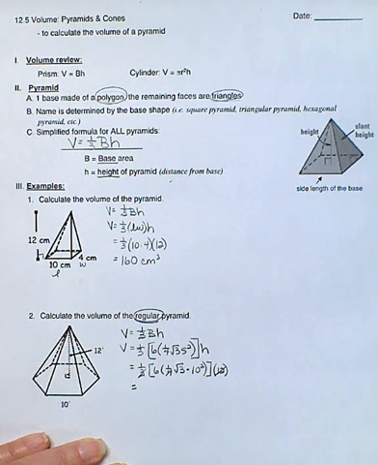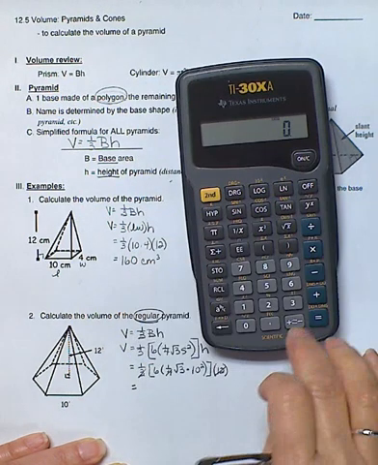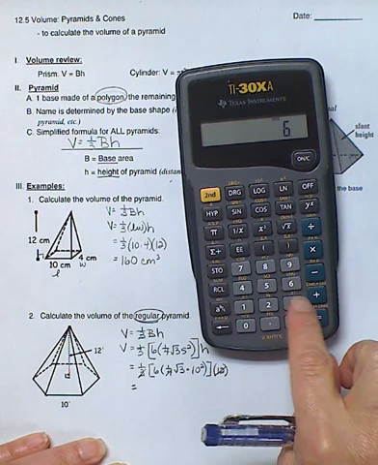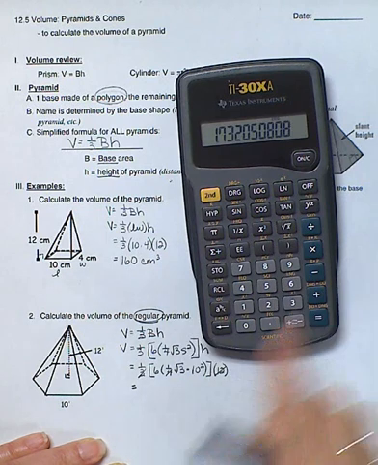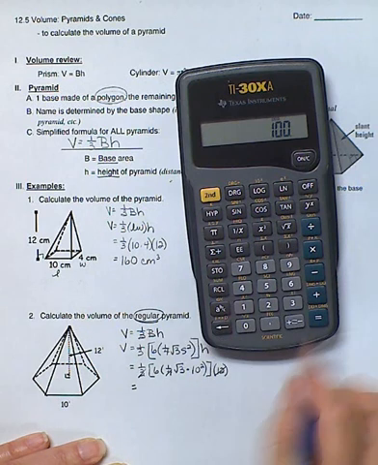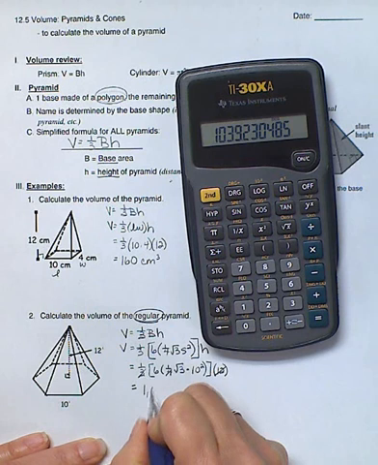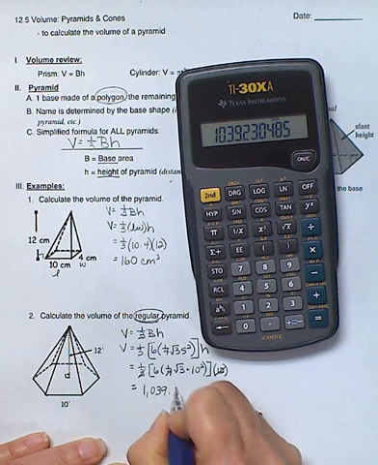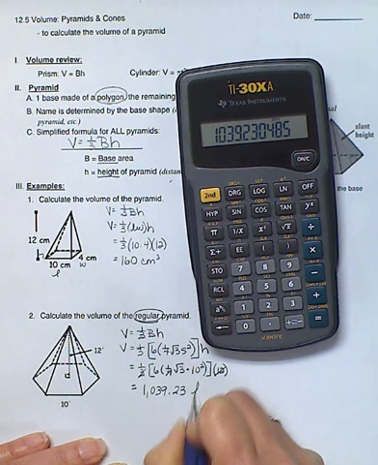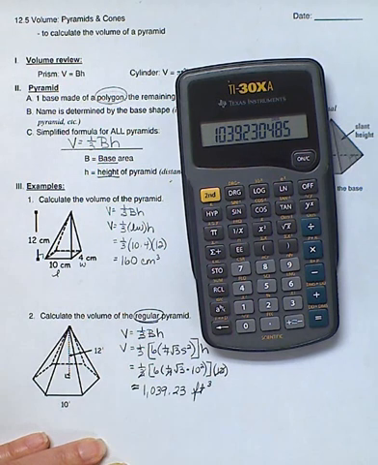So then I would only be left with 6 times the square root of 3 times 10 squared. So that gives me 1039.23 feet cubed. And this is actually approximate, not equal to, because we did have to round.